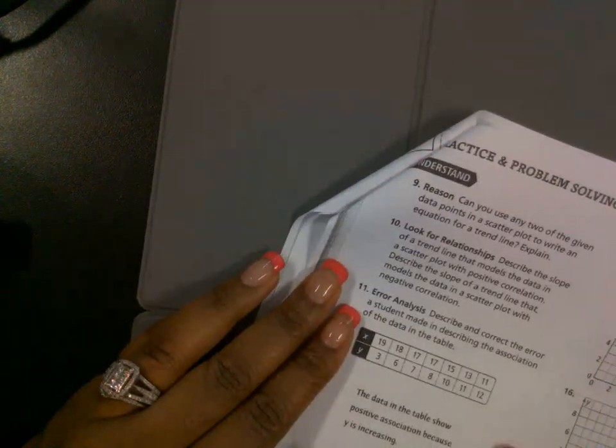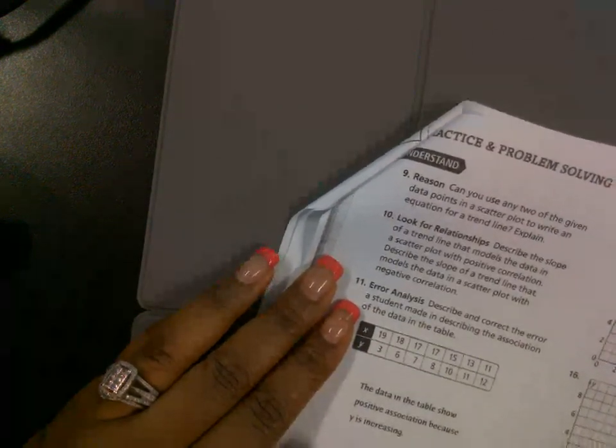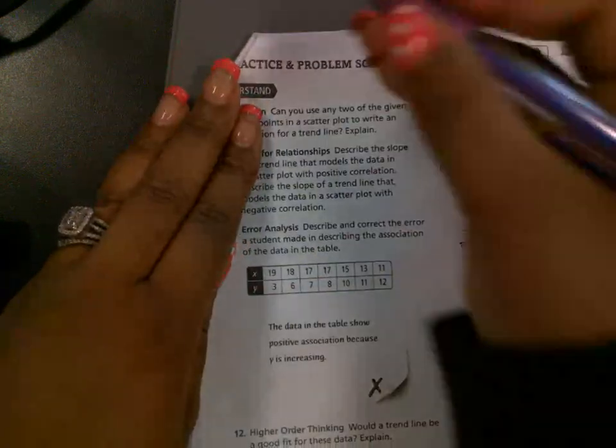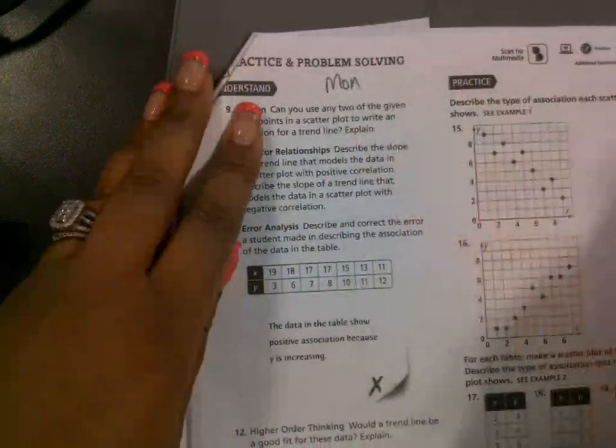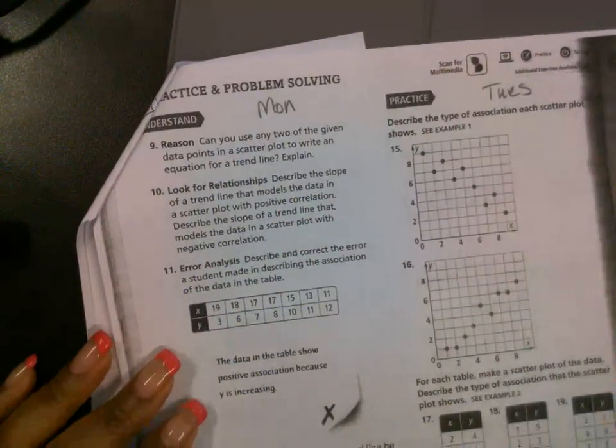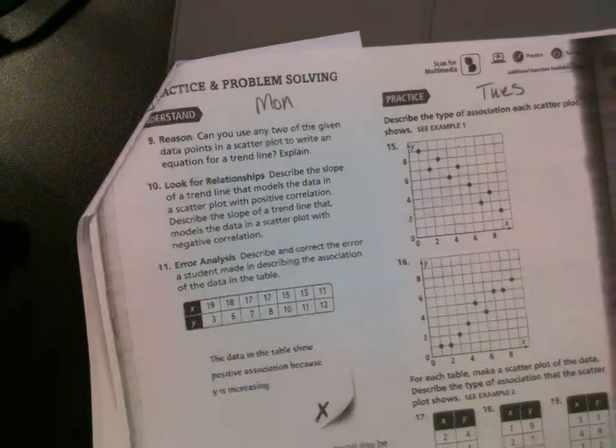And yes, in this case, it is okay to write on this sheet, but it's also okay to write on a separate piece of paper. You can do this on Monday, if you want to do the whole thing, that's fine, and then this on Tuesday. That just breaks it up into 2 days.